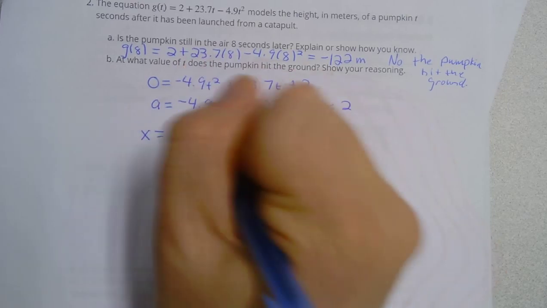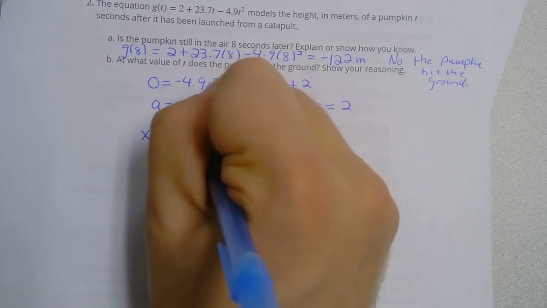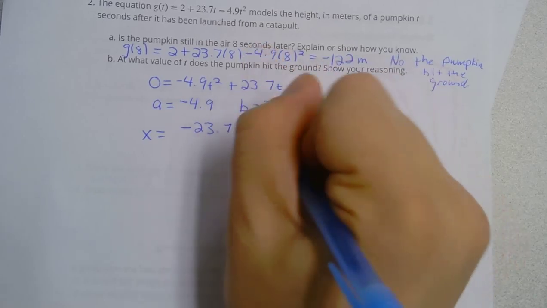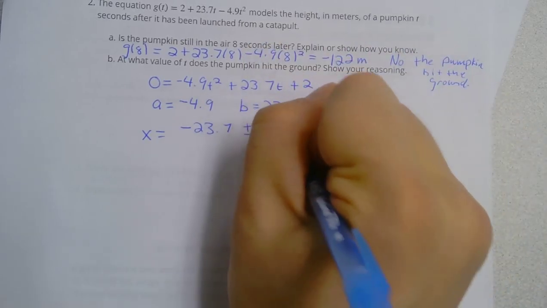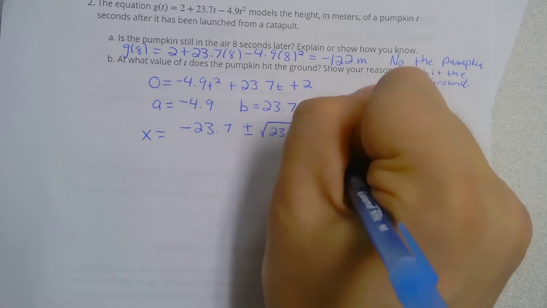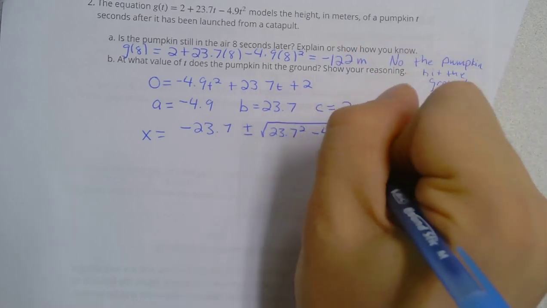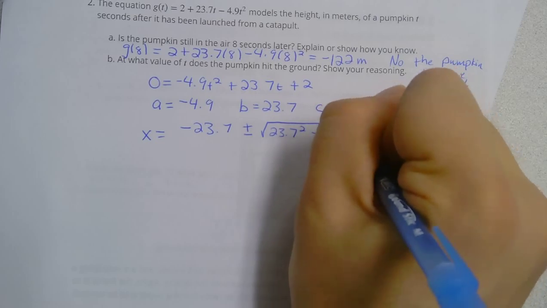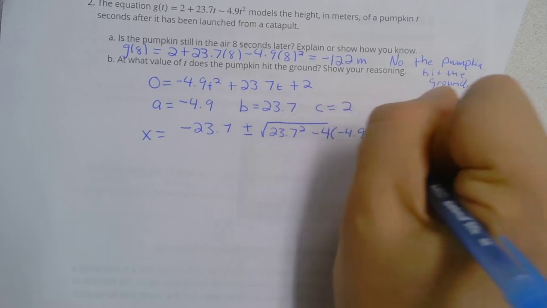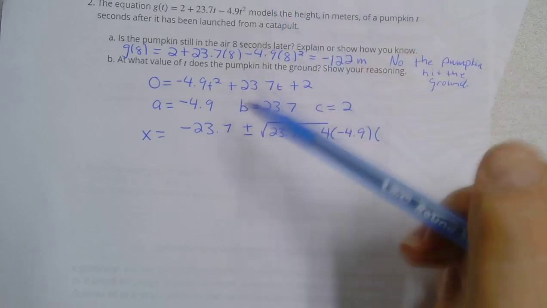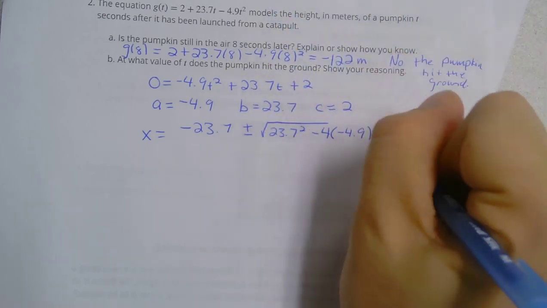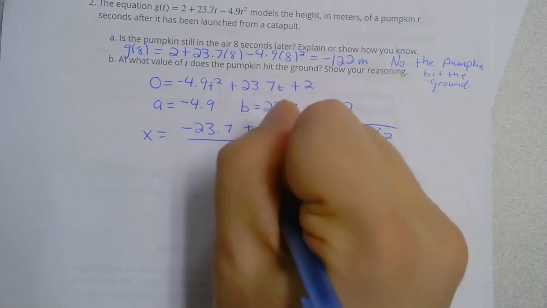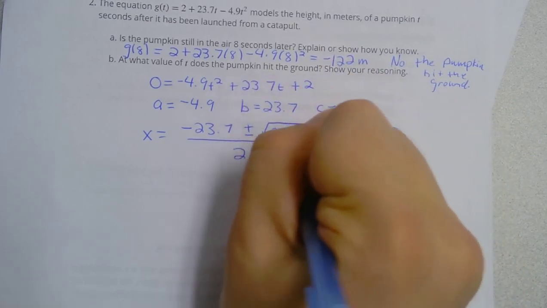So x equals negative b, so negative 23.7, plus or minus the square root of 23.7 squared minus 4 times a, negative 4.9, times c, which is 2, all over 2 times a, so all over 2 times negative 4.9.